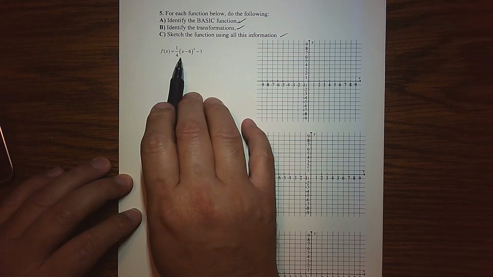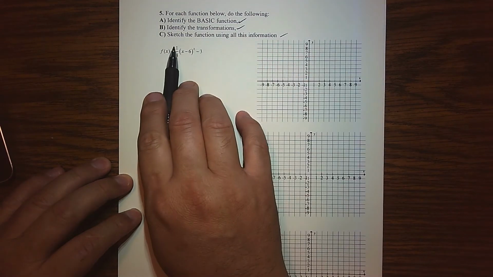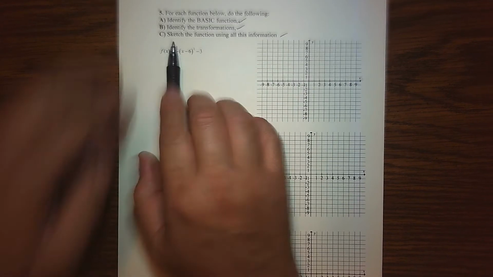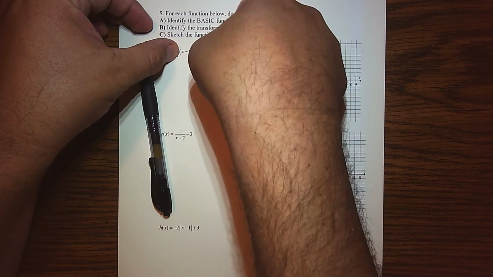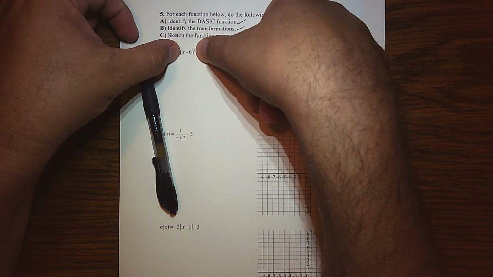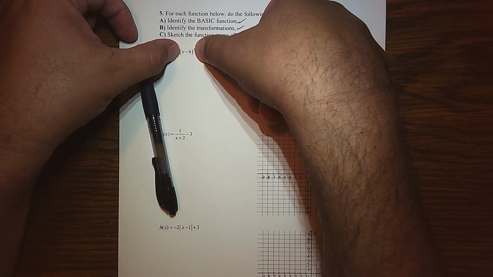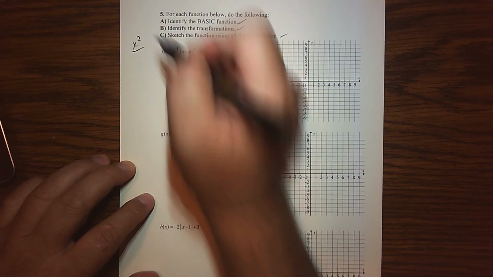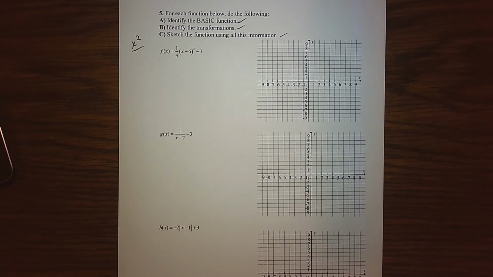So when I'm looking at this, if you kind of strip everything away, right? Strip away the 1/4, strip away the third, the -3, and then strip away that minus x. I don't have enough hands to do that, right? What's left is x squared. So this is basically our nice parabolic function.